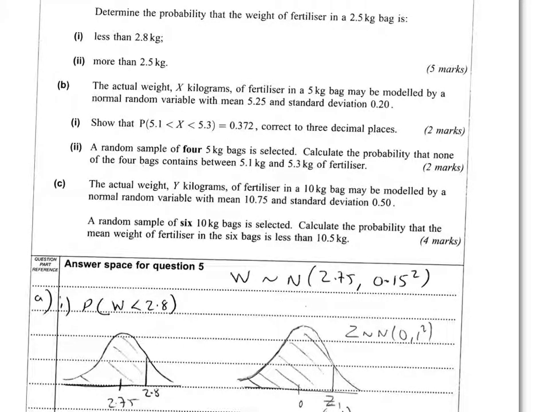Going back to this main question over here, it's important you understand the difference between this part of the question and this part of the question. Here they talked about a random sample of 4 bags, and they're looking at all 4 bags having a particular probability. And we do it by working out the probability of an individual bag and then doing it to the power of 4. But in this part of the question, in part C, they're looking at a random sample, but then they're looking at the mean of that sample. And that's where you use the distribution of sample means as the basis of doing a question.